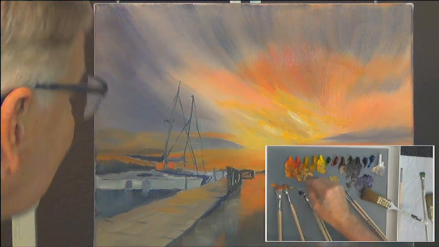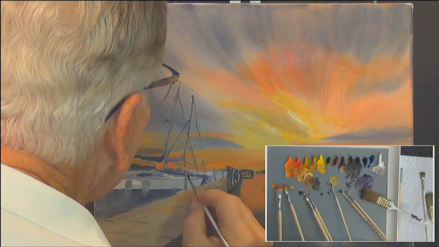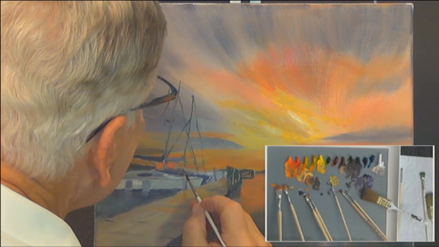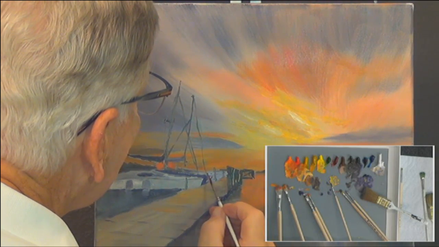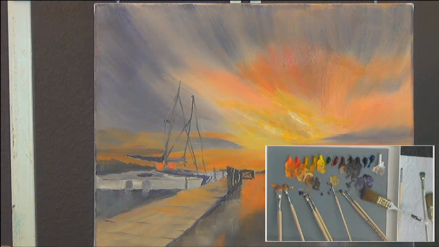Okay, I think, folks, I'm about ready to call this quits. I think I've got enough back there that you can tell the difference in the boats. Hopefully that works.